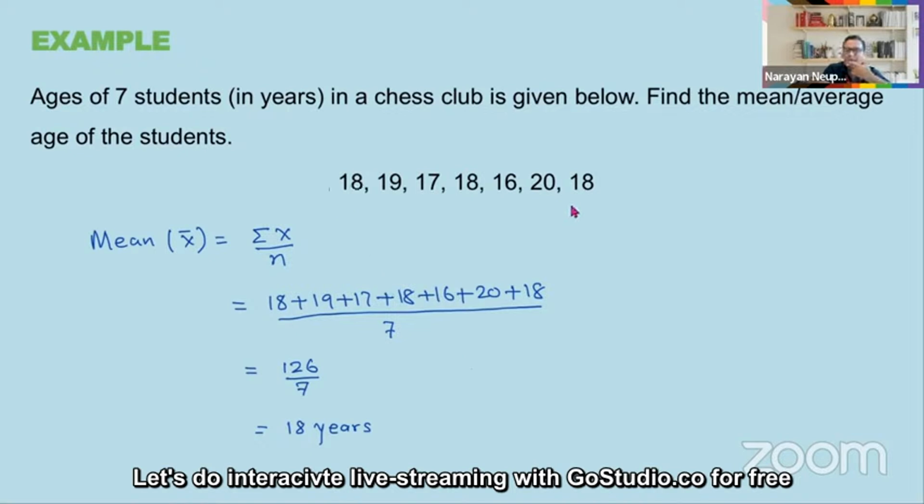We don't have a frequency here. That means it is ungrouped. If you have the frequency given, that will be grouped, like how many times a certain number is repeating. If we see the frequency, that will be grouped. Good question. Any other question?